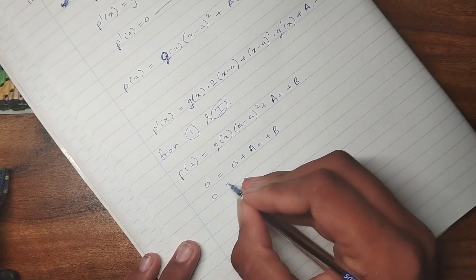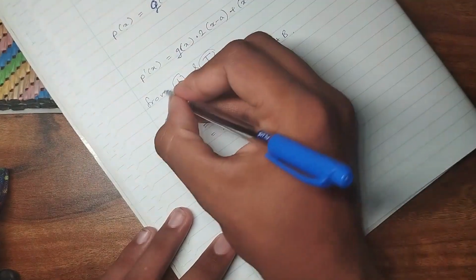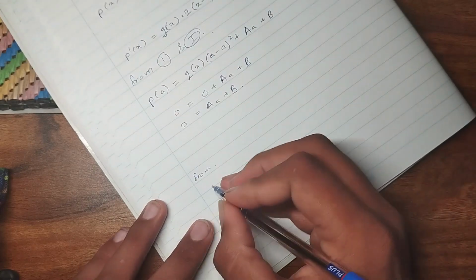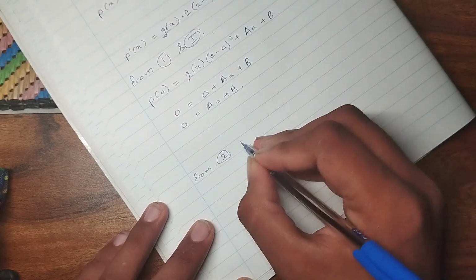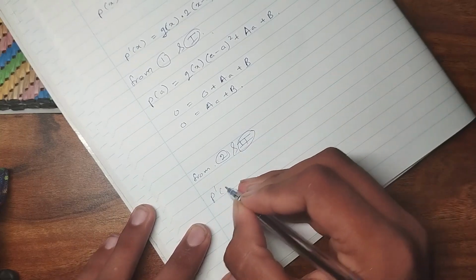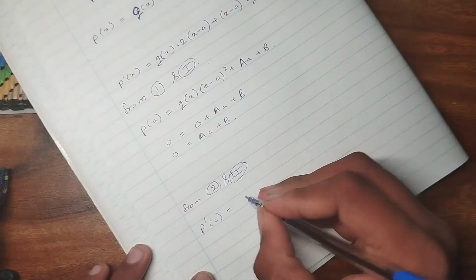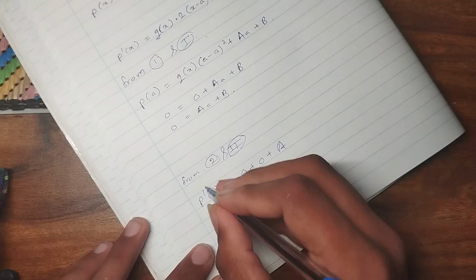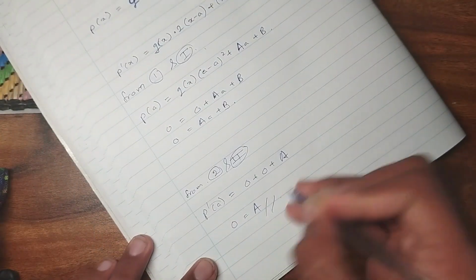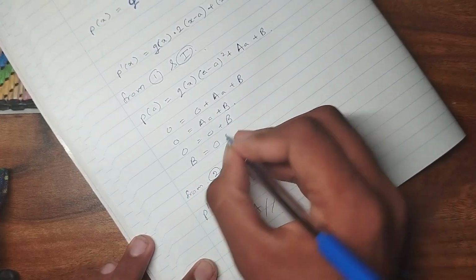Okay, so 0 equals a plus b. And if we take from Roman number 2, p'(a) equals, this is 0, this is 0, so 0 plus 0 plus a, and this is 0 from the second equation, therefore a equals 0, therefore 0 equals 0 plus b, therefore b equals 0.